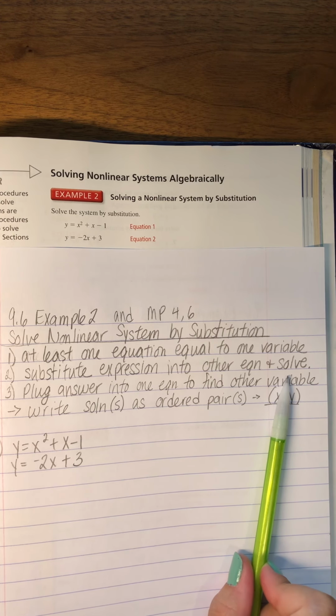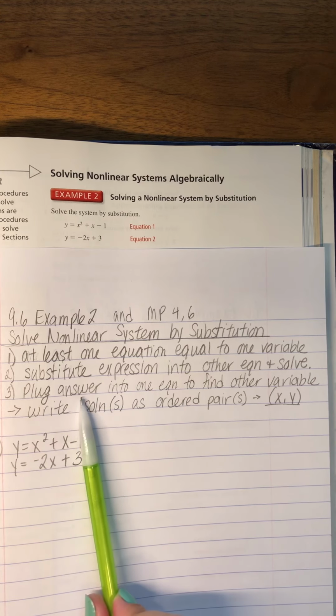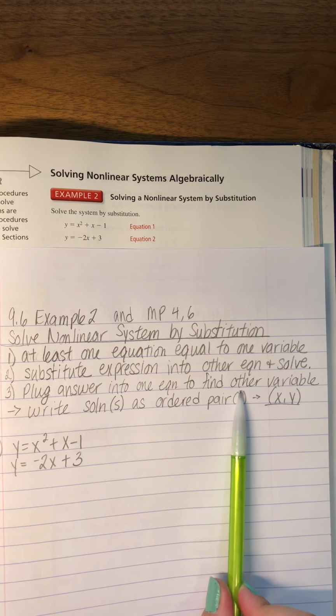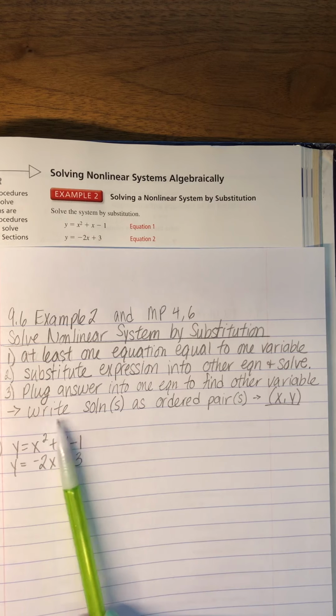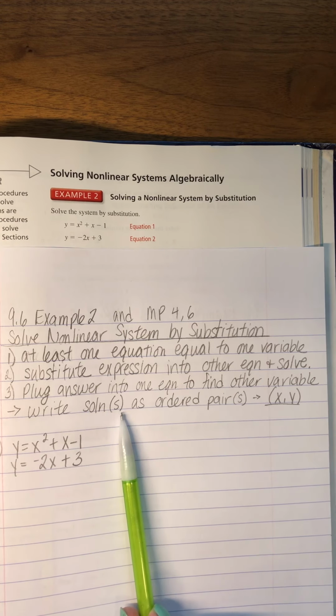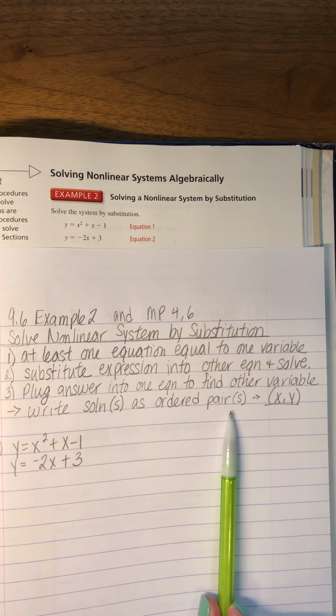So after I find this first variable, I need to plug that answer into one of the equations and find the other variable. We're always going to write our solution or solutions as ordered pair or ordered pairs. It is possible to get no solution, one solution, and two solutions. So be ready for that.